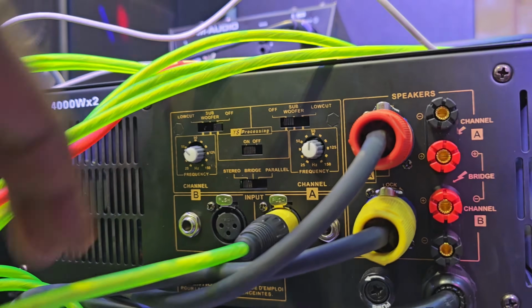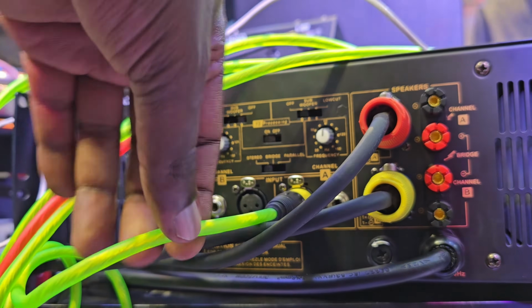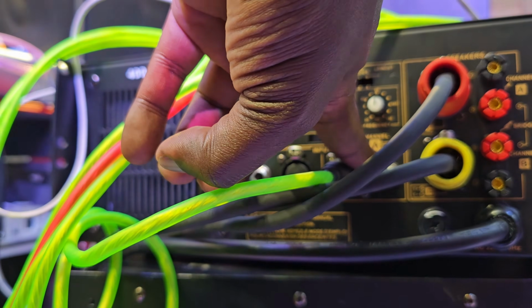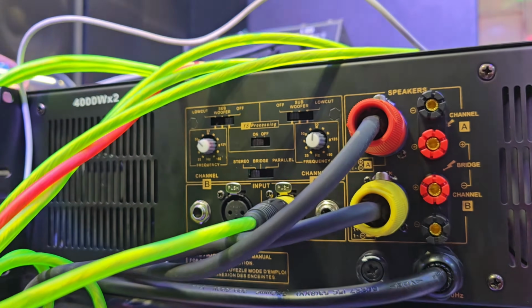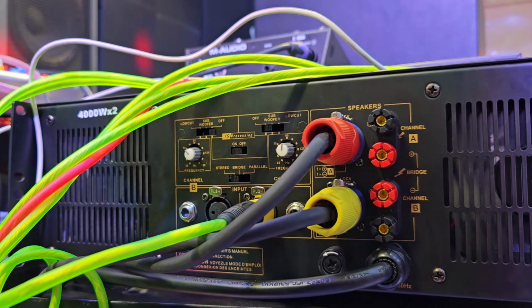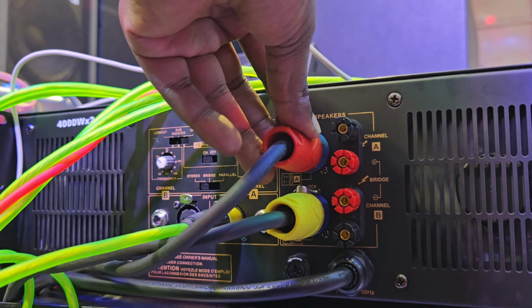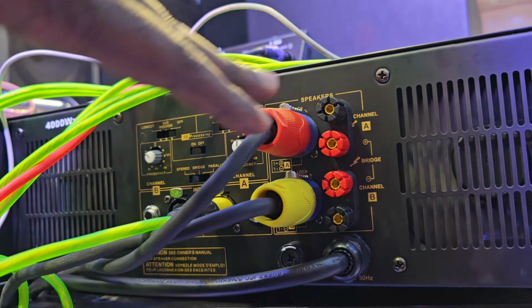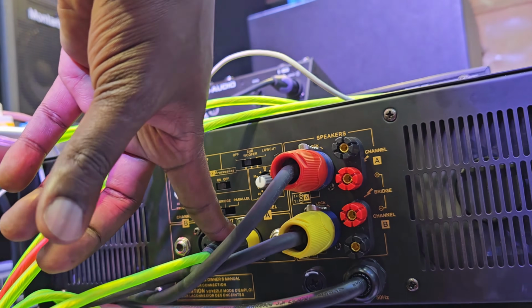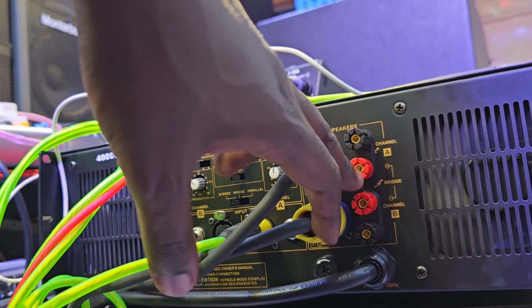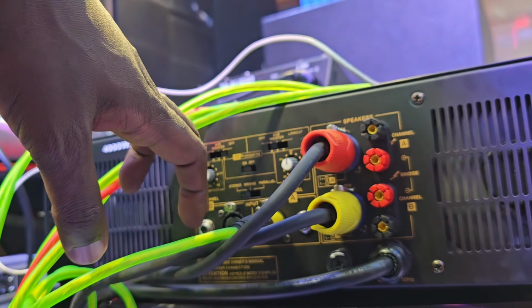I am only feeding a signal coming from a crossover. I'm feeding it into the A input. But now, when we test, you will hear we are going to get sound from the A speaker's output and from the B speaker's output. So we have one signal going in, but we can manipulate the number of outputs to 2. Right? So let me do that.